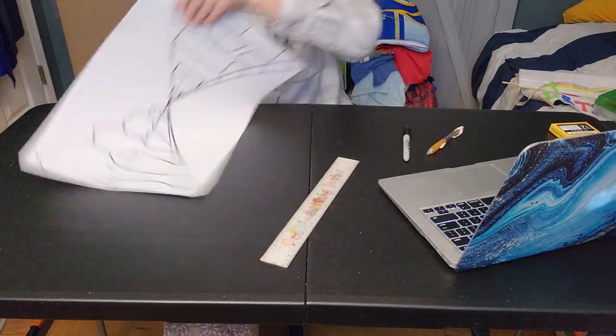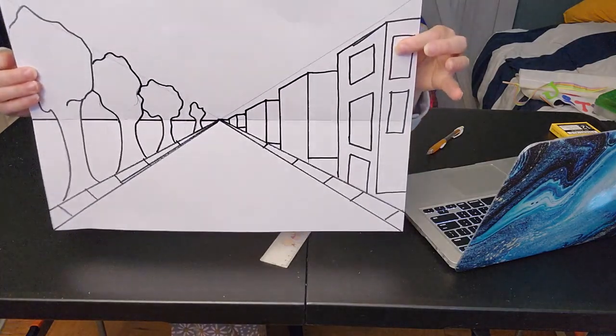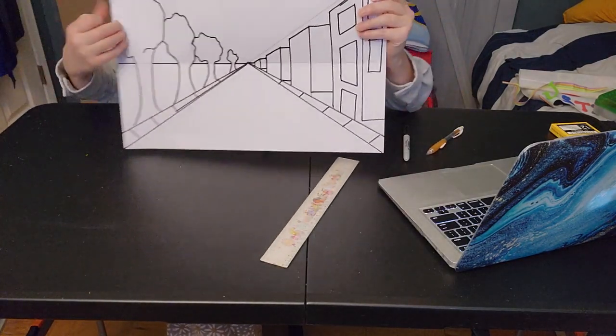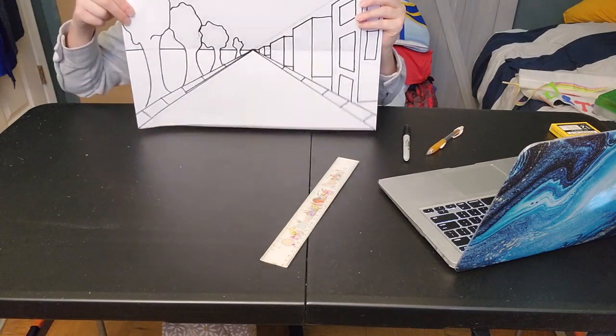And you have yourself a beautiful cityscape with one point perspective heading back to that vanishing point.